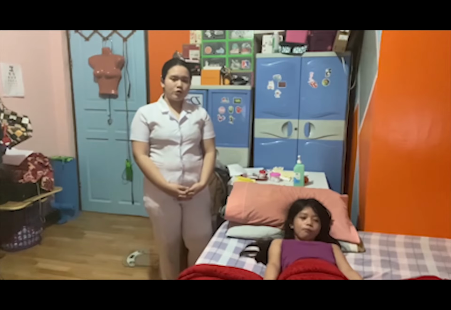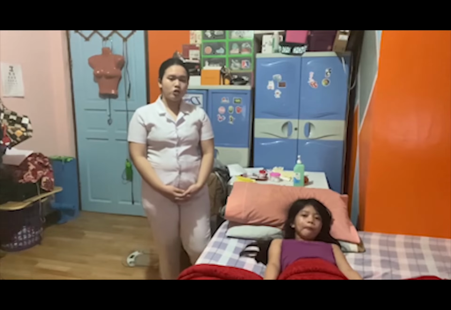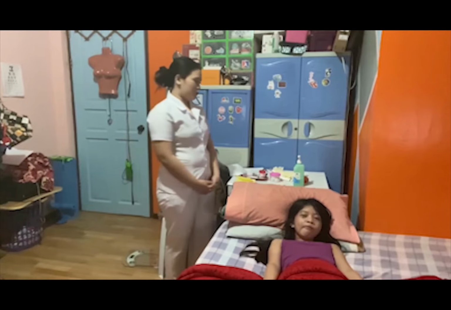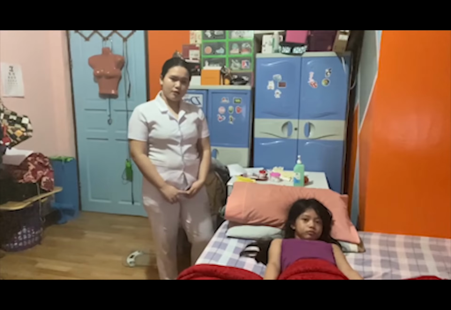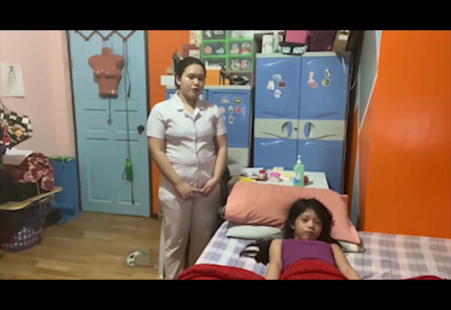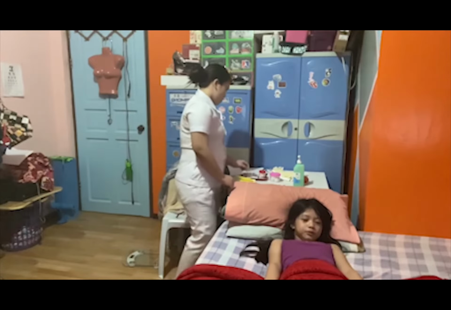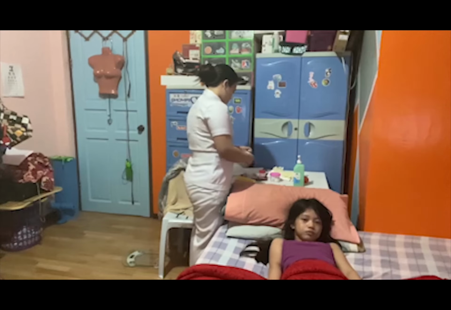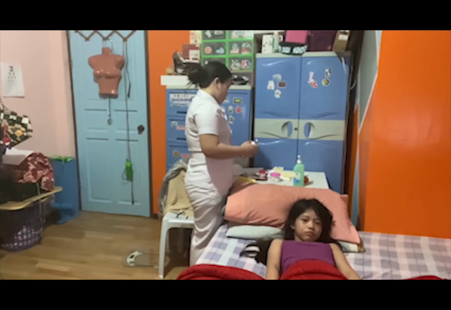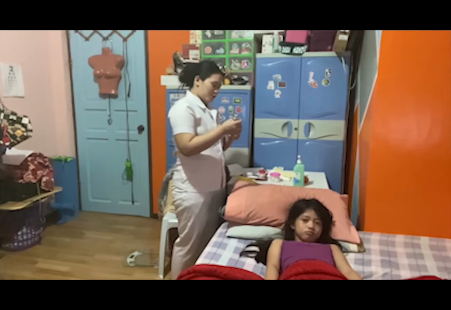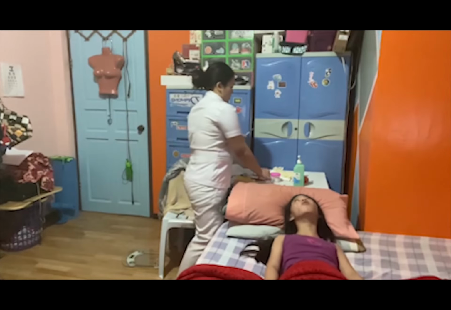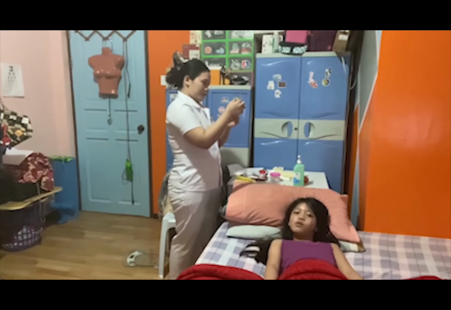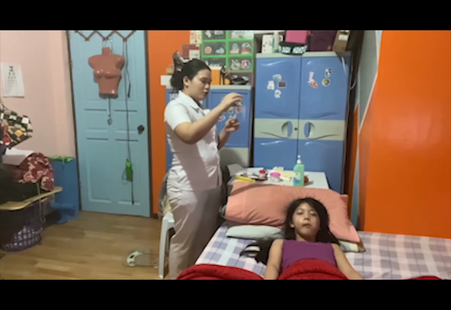Now I'm going to use the tuberculin syringe for the intradermal injection. And choose the medication of the patient and the ml. Okay. So remove the cap. Then shake the bottle.